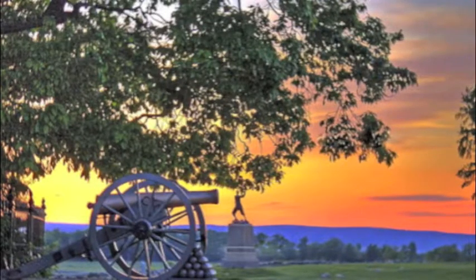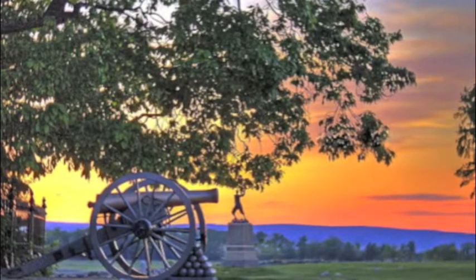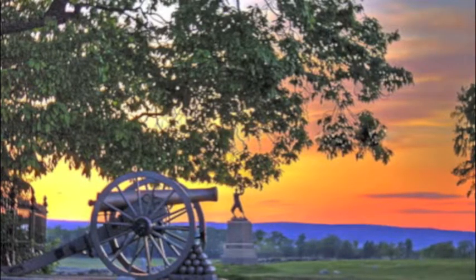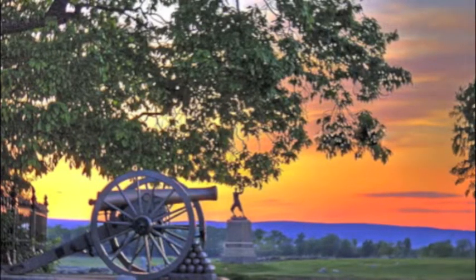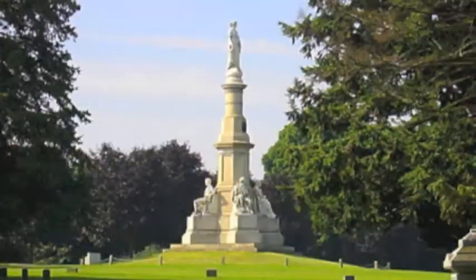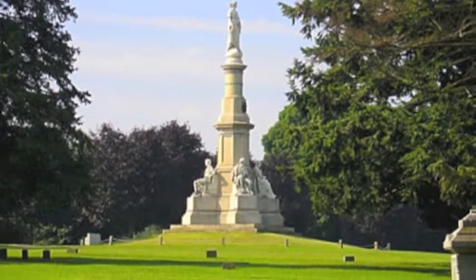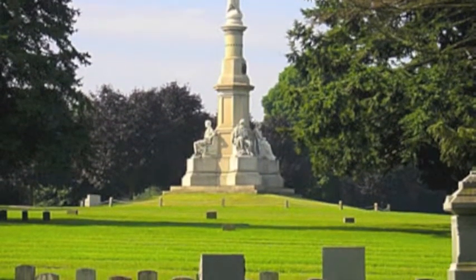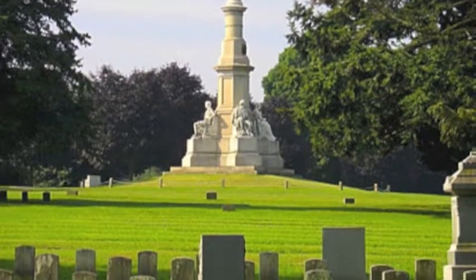In total, 51,112 men died. There were 23,049 Union casualties and 28,063 Confederate lives claimed. Over the course of the 3 days in which this battle took place, the most number of men died as compared to any other battle in the Civil War.